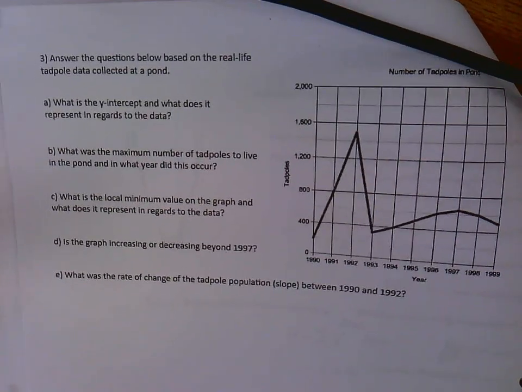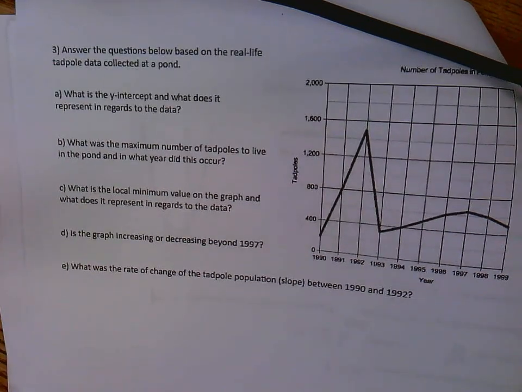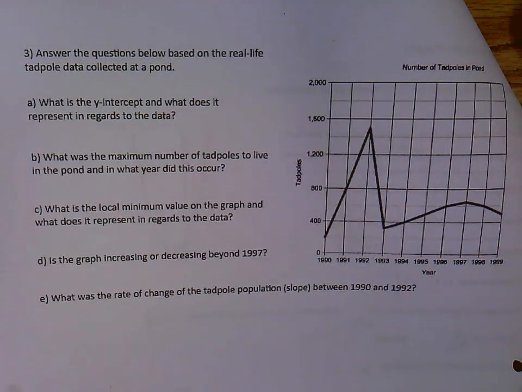Here's a real world, science graph that you're analyzing about tadpoles. So think about population in a pond, what's happening over time to this tadpole population. So try it on your own first if you haven't. And more importantly, what does it represent in this problem? What did you estimate the y-intercept was?